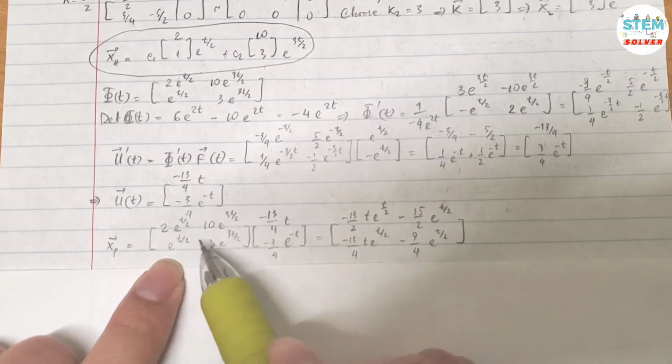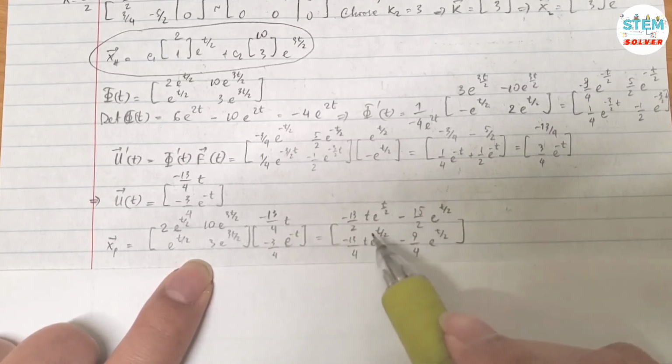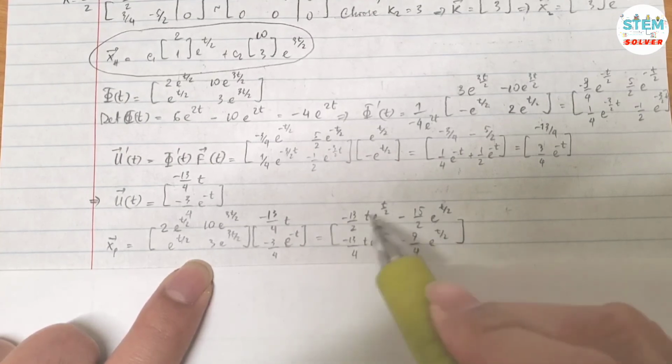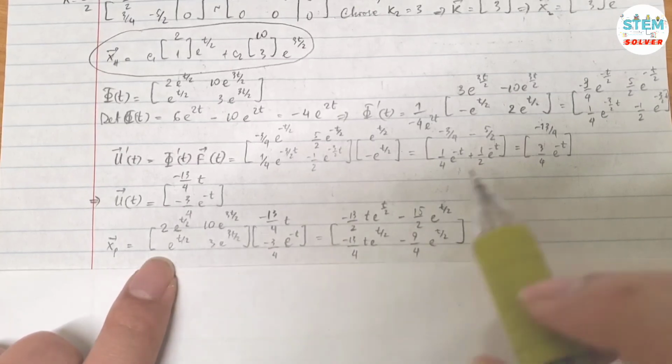Here's a 2 by 2 matrix, and here's a 2 by 1 matrix. So 2 by 2 times 2 by 1 gives me a 2 by 1 matrix. So the whole thing is just one column, and you have two rows. Over here you have two columns, two rows.